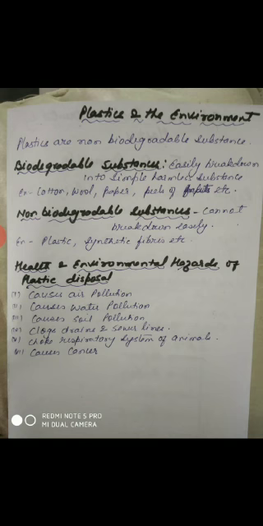It causes cancer. How does plastic cause cancer? Most chemicals used in the preparation of plastic can cause cancer among the workers. That means those who are working in plastic factories can get cancer, as the chemicals used in the preparation of plastic can cause cancer.